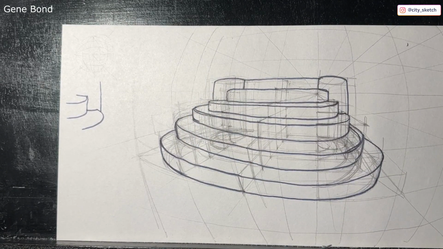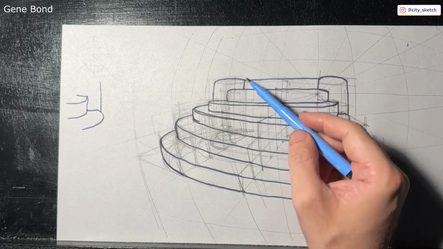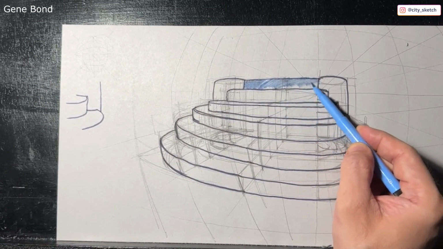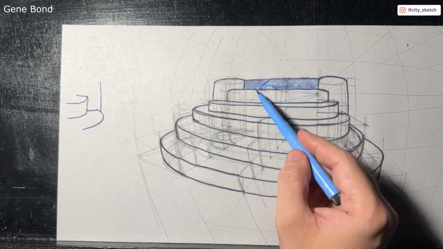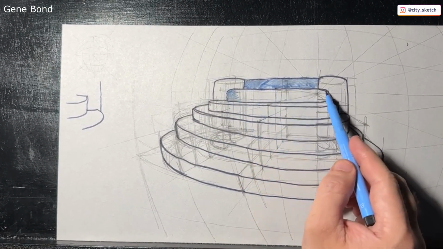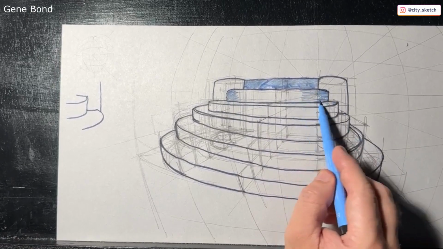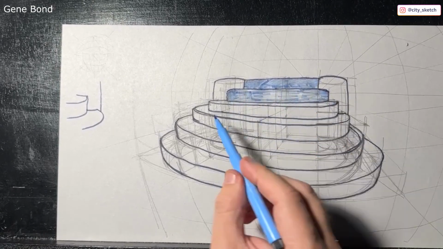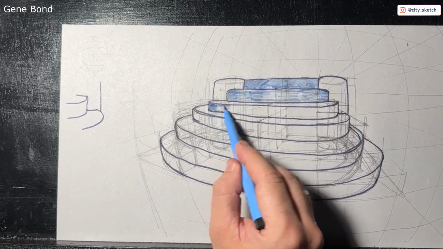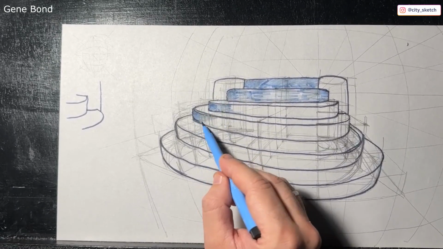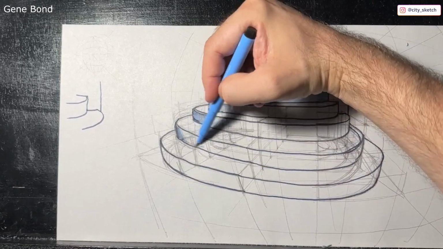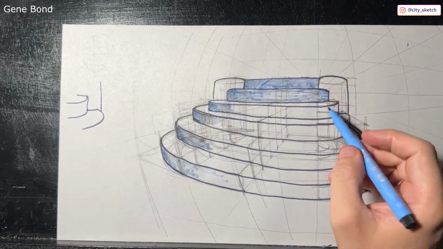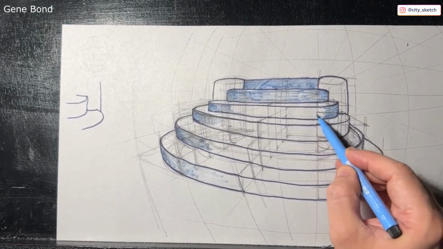Okay. Again, it's some shading. And also, of course, with a pencil here I can erase this. That's the benefit of using pencils, because they're erasable.